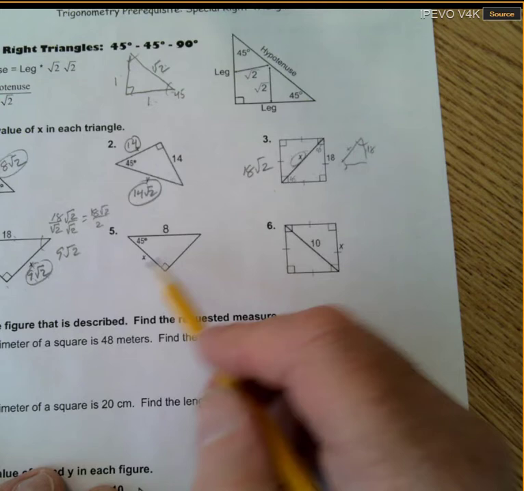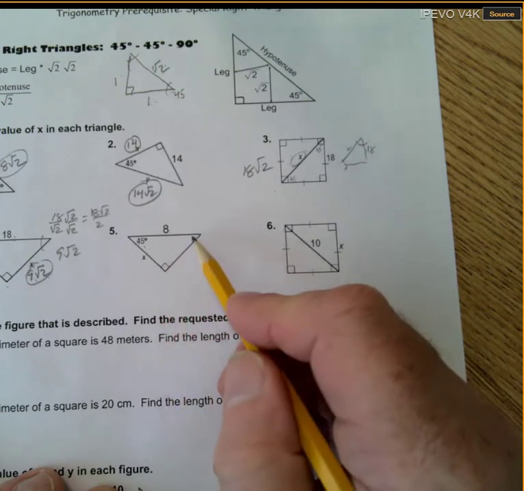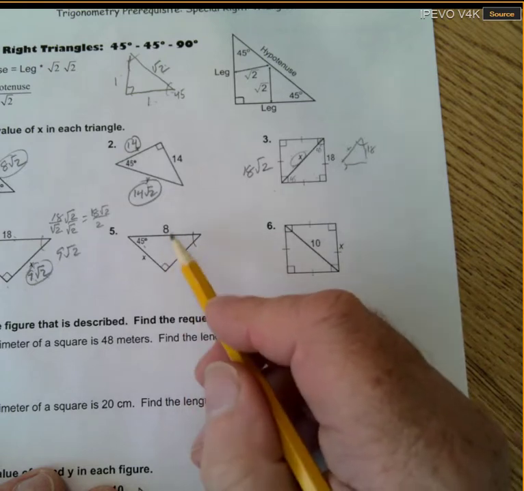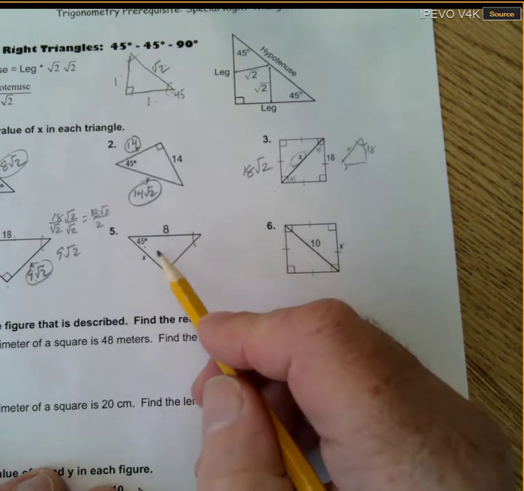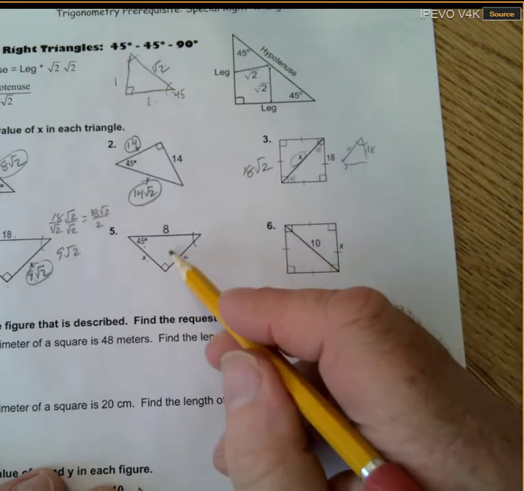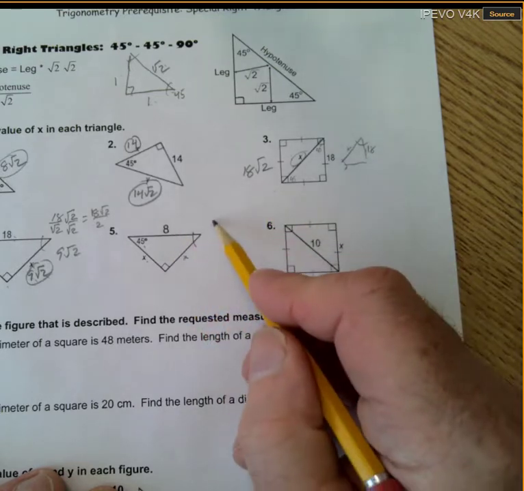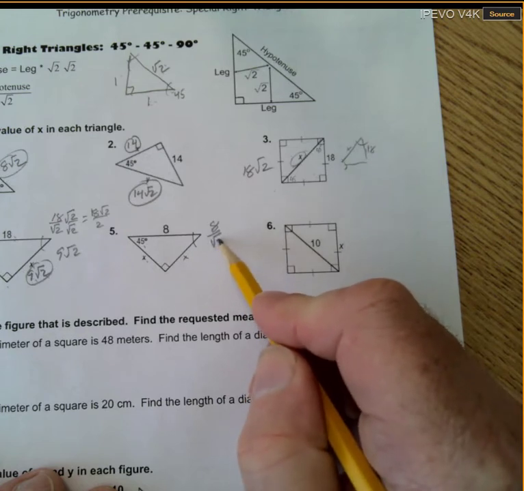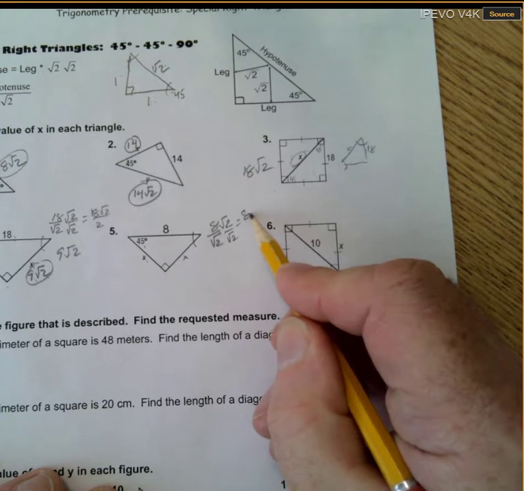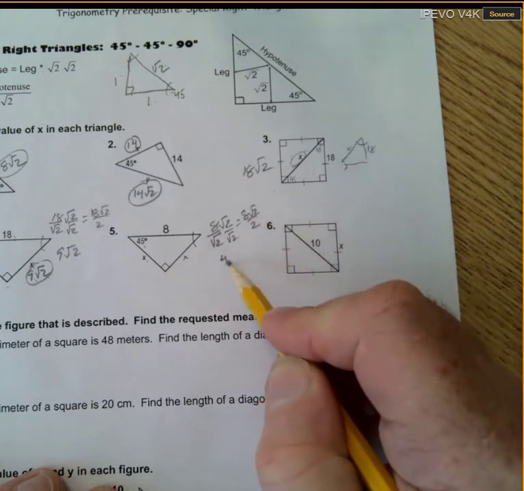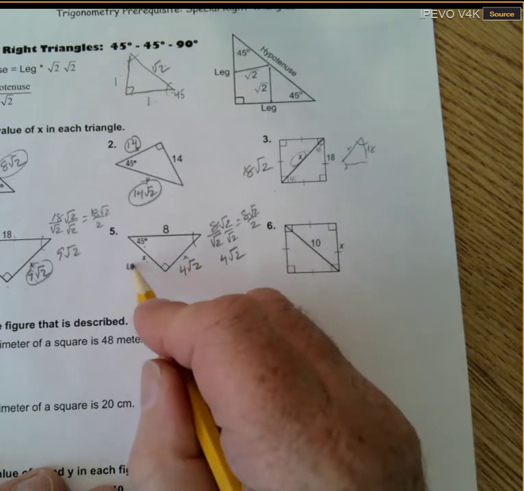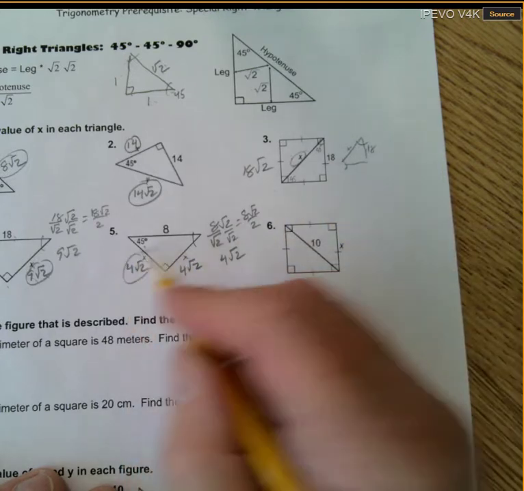Number 5, okay, one 45-degree angle is enough to cause all the angles to be 45 degrees. If the hypotenuse is 8, the short side, x could be over there too, times radical 2 came out to be 8. So to see what the short side was, I need to divide radical 2 out, rationalize it. We got 8 radical 2 over 2, which is 4 radical 2. Short side, or x, is 4 radical 2 for each one of those.